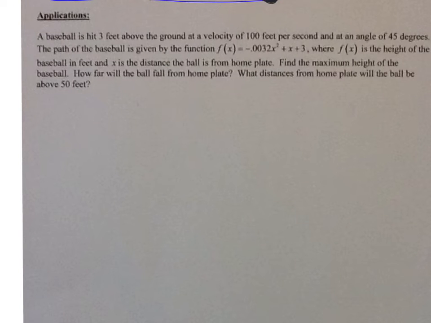Okay, so what we're going to do to solve the word problems is use the calculator. We need you guys to get really good at changing your window and using your calculator to find certain things. All right, so let's see what it says.